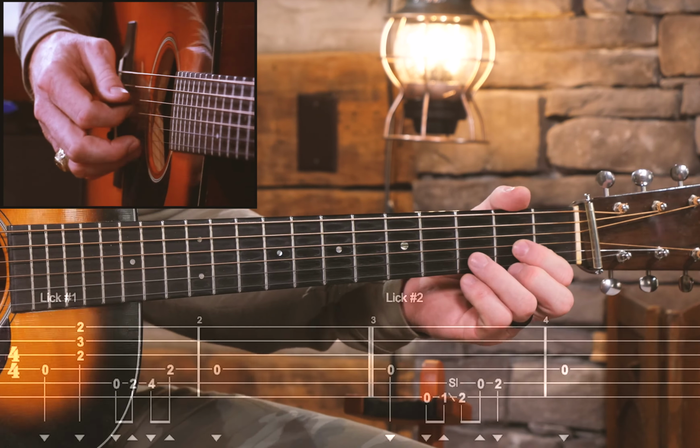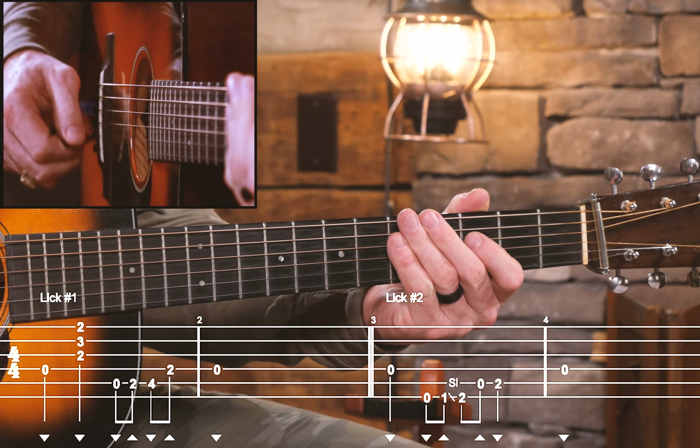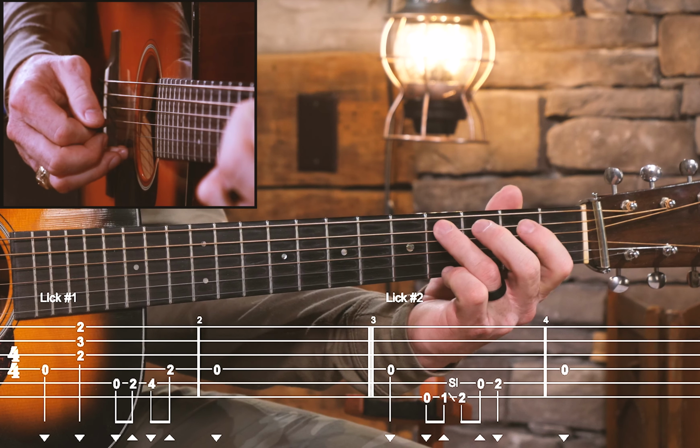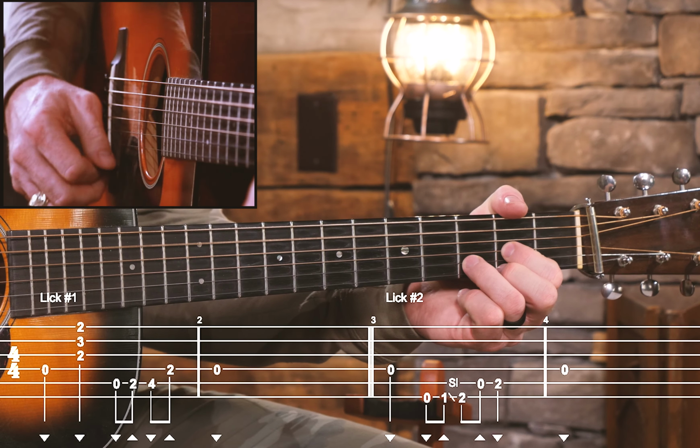Once again, lick number 1 sounds like this. Ready? Play with me. 1, 2, ready, go. All right, let's play lick number 2. Here we go.